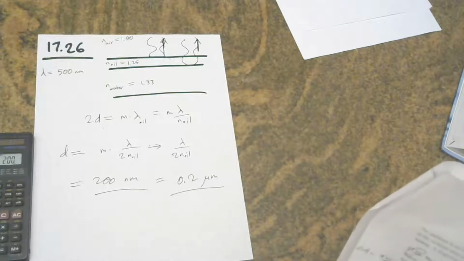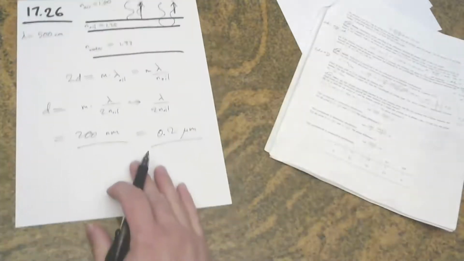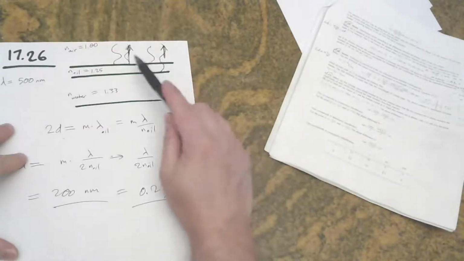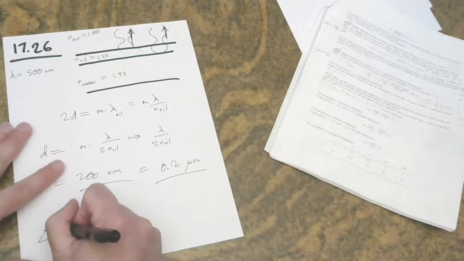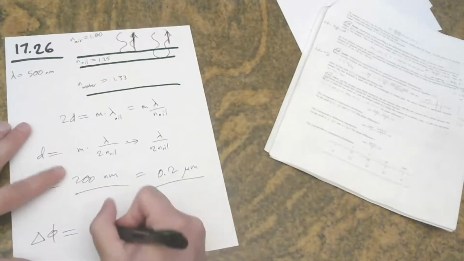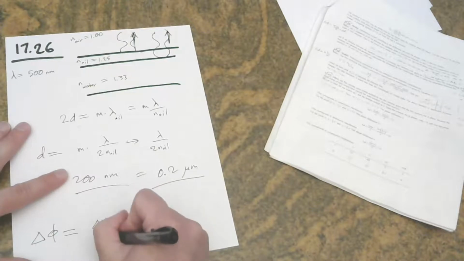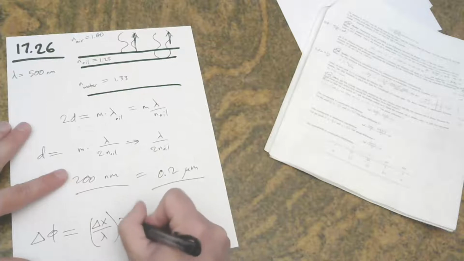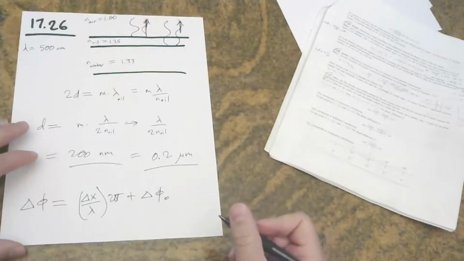Okay, is there a part B to this problem? No, but can we be a little more formal about this? Well, we could look at the total phase difference between the reflected waves and use our trusty formula. It's got the contribution from the path length difference plus the inherent phase difference.